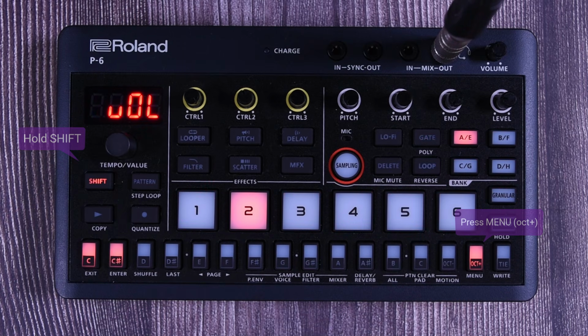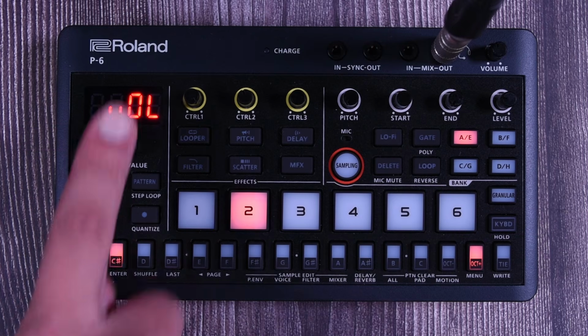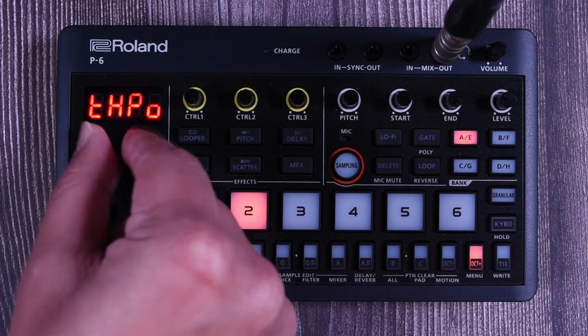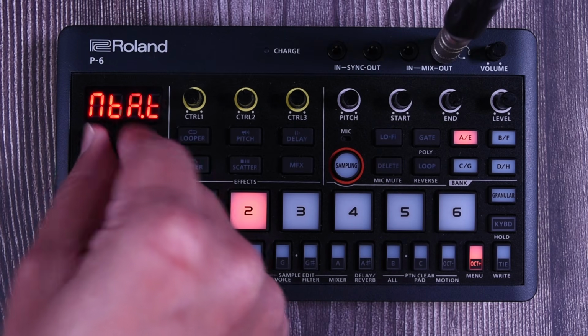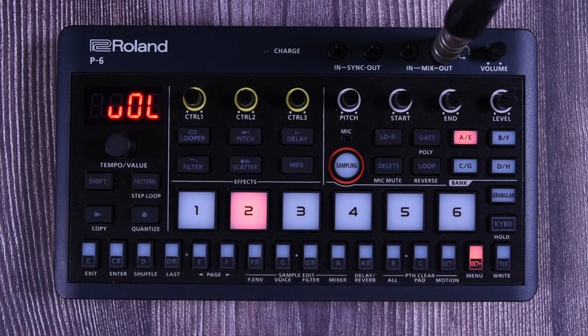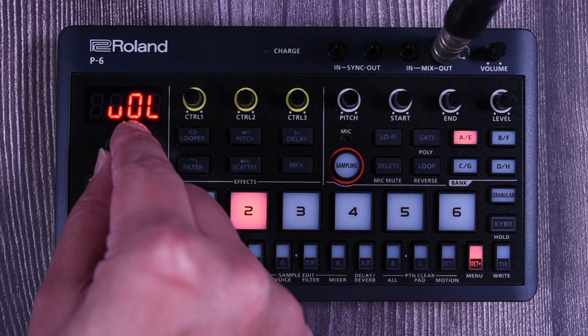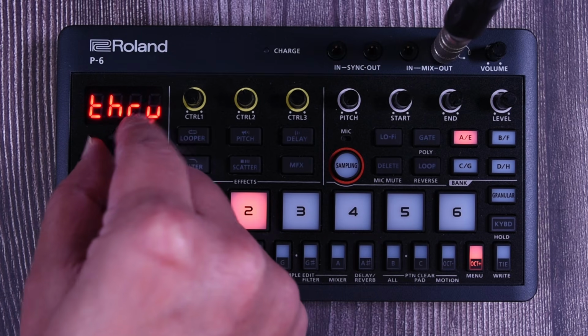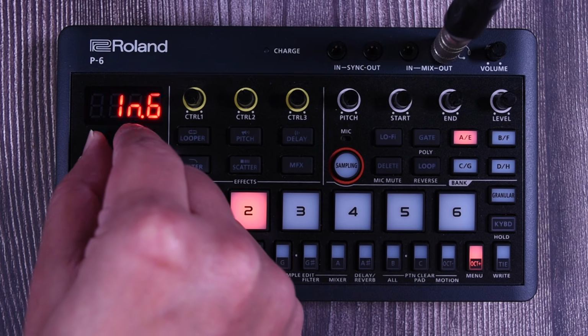Now, within the menu, you have a million different options, and you're going to be scrolling through the options with the tempo and the value. And it's all the options that we have. Yeah, we have a lot of options. The one we want to use is the reload ones. So you need to scroll until you see something that says RL, that means reload.